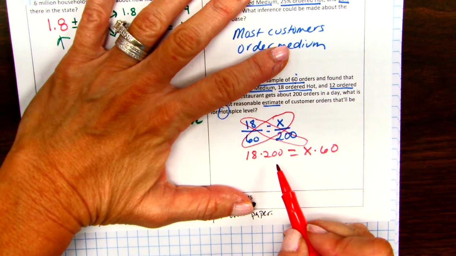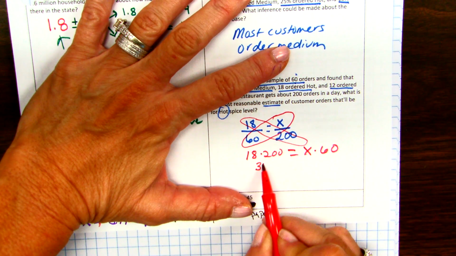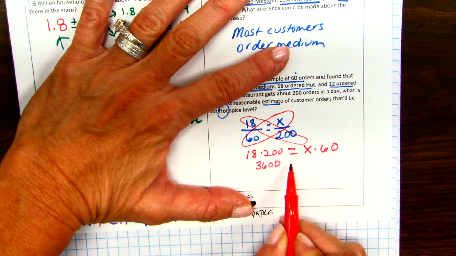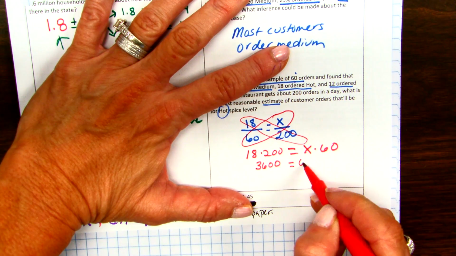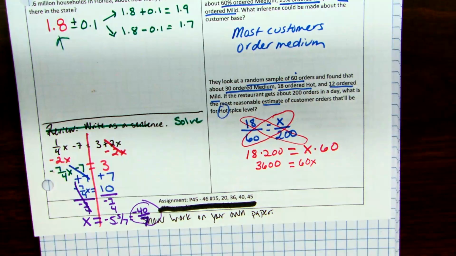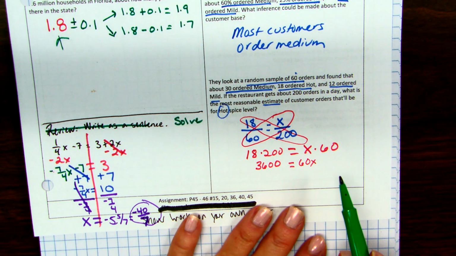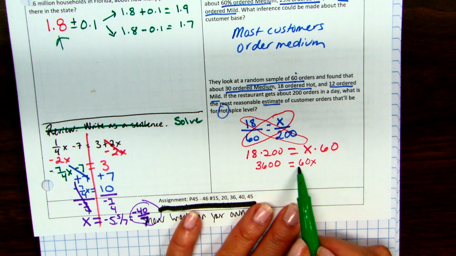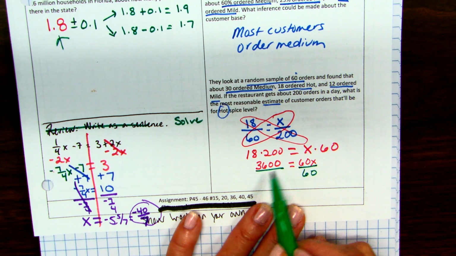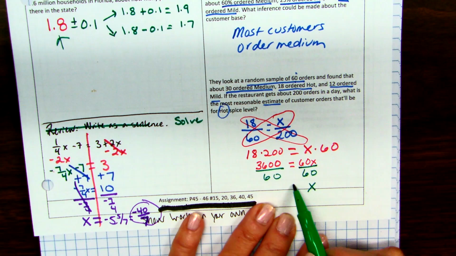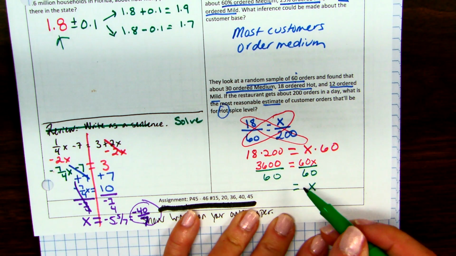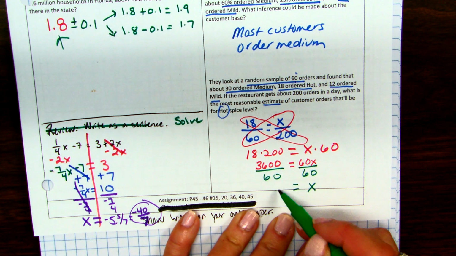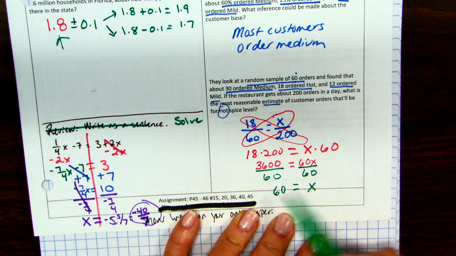So when I put 200 times 18 in my calculator, I did not do this in my head, 3,600. X times 60 is 60X. And now there's only one more step. Remember, you want to get X by itself. What do we do? Divide by 60. Don't let it throw you off. The X is on this side. It doesn't matter. And this is just a coincidence, by the way. 3,600 divided by 60 is 60. Okay? It just happens to be.